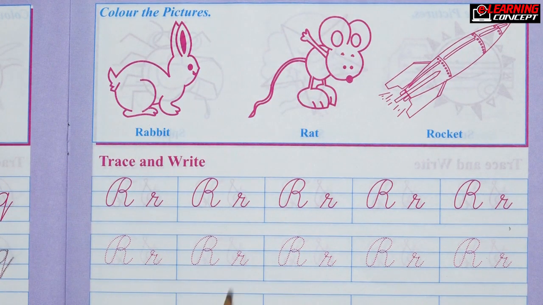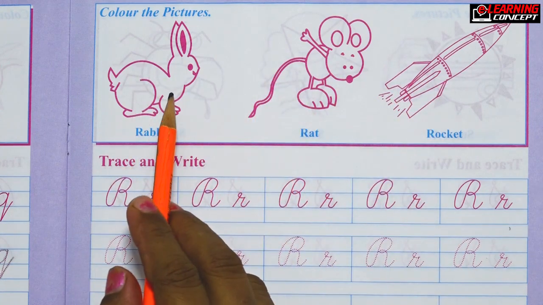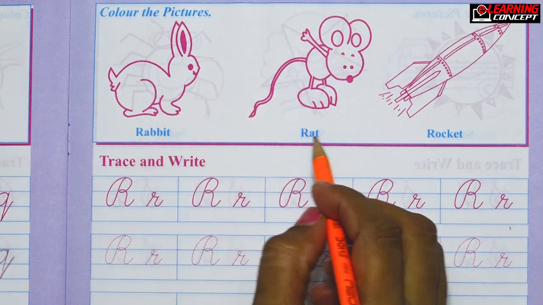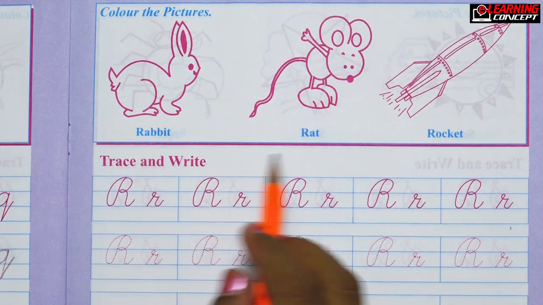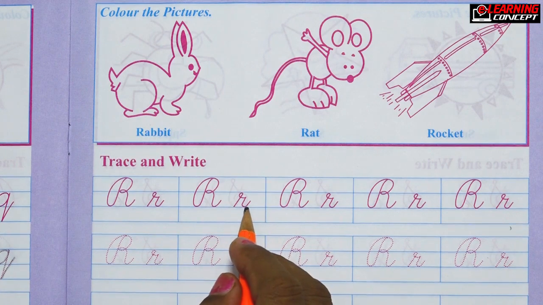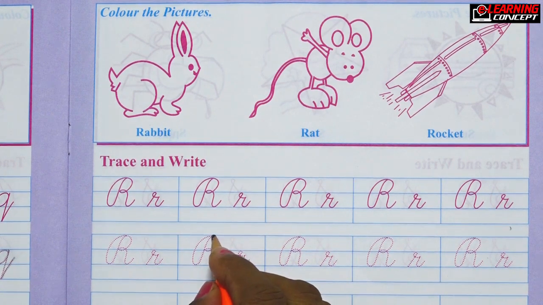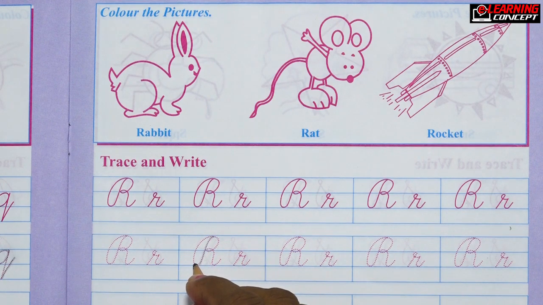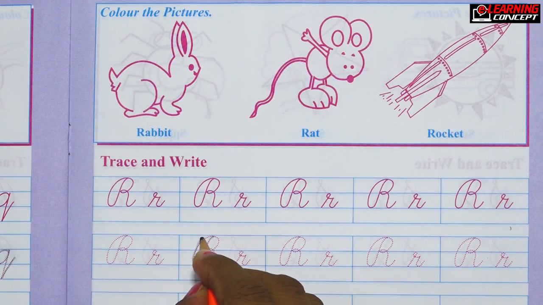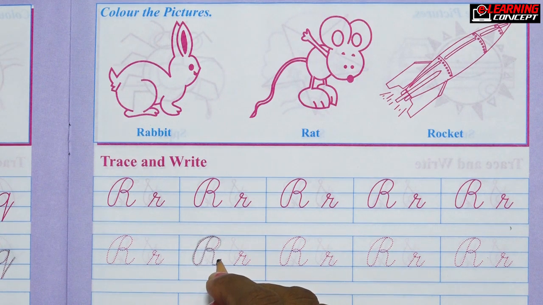Now page number 19. Look at these pictures. R for rabbit, R for red, R for rocket. You have colored these pictures. Trace and write with me. Capital R and small r. Now put your pencil first line and go down third line, and third line to turn first line, and first line to make small circle second line, and second line to go down third line, and third line to turn.